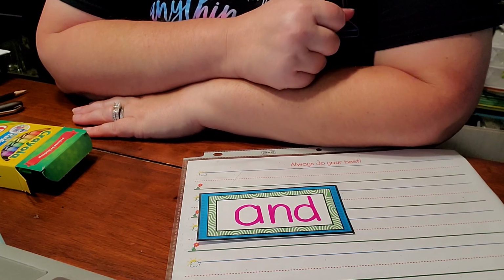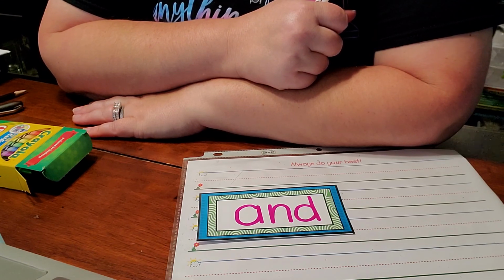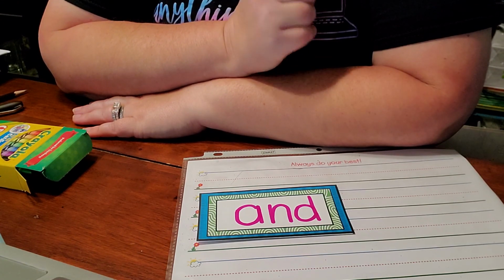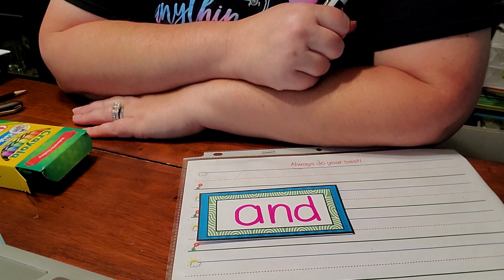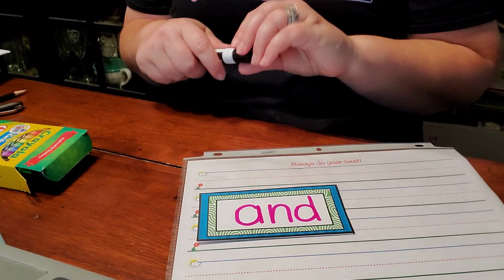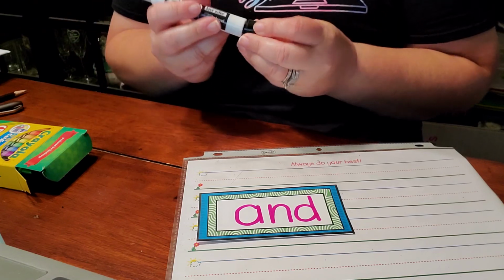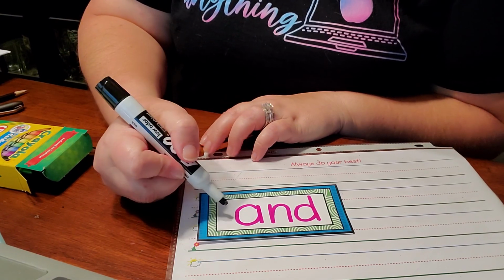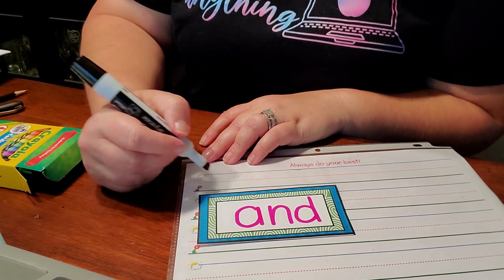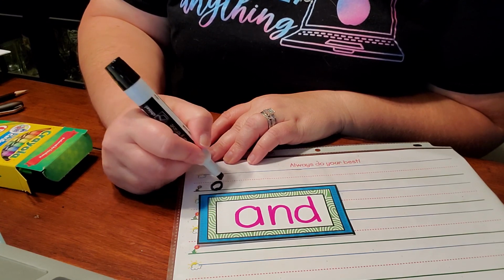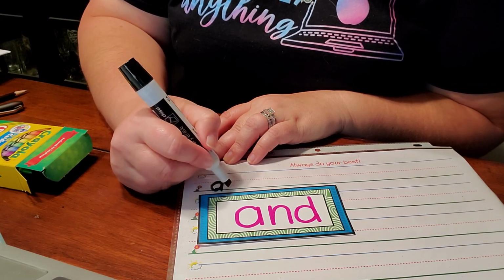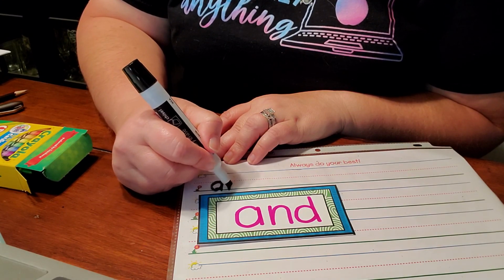Okay, friends, let's practice writing some sight words. Are you ready? So I'm going to say the word the first time that I write it, and then I'm going to spell it. And I want you to say the word after I say it, and I want you to say the letters after I say it. Ready? And. Now you say it. Good. So, and.